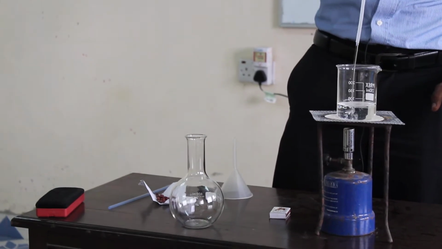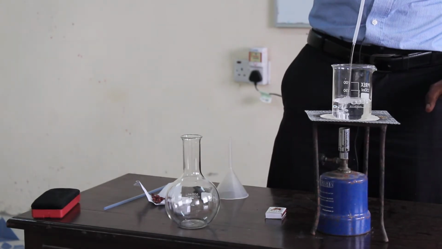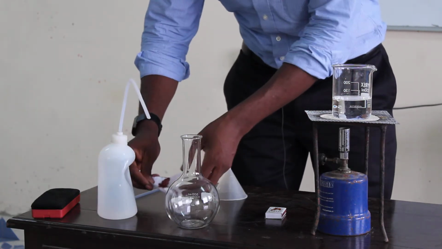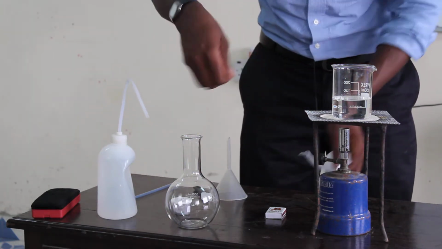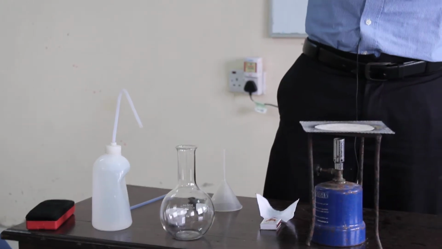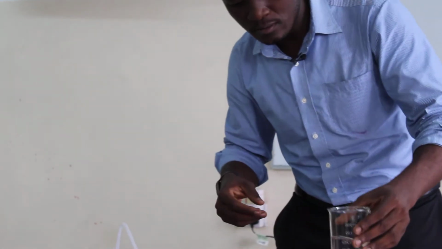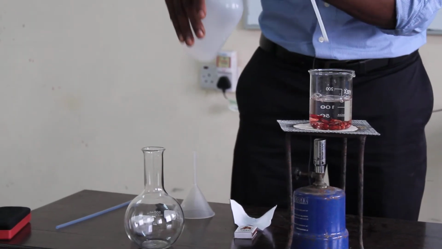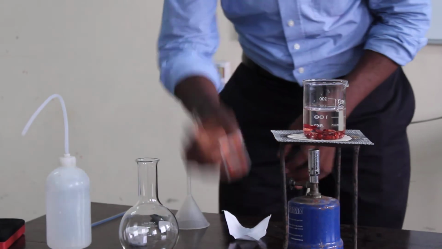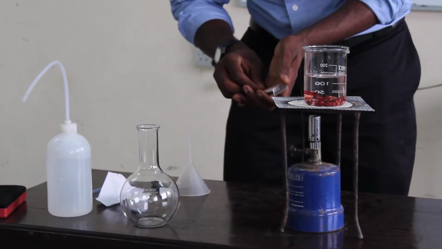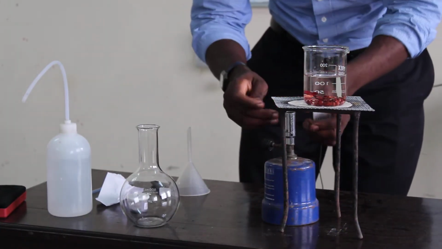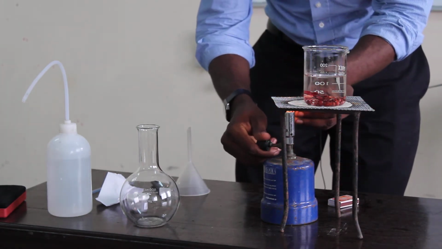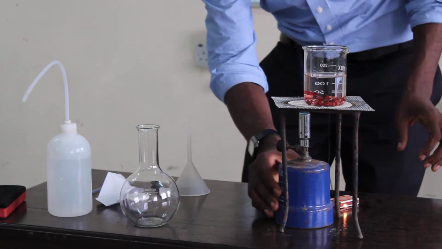I'm just pouring some water in the beaker. At the same time, I have some seeds. These are just beans. So I place the beans into the beaker, as you can see. Let me add some more water. Then I'm going to light up the burner. I have a matchbox here. Let me light up the burner so that we see what's going to happen in the beaker.